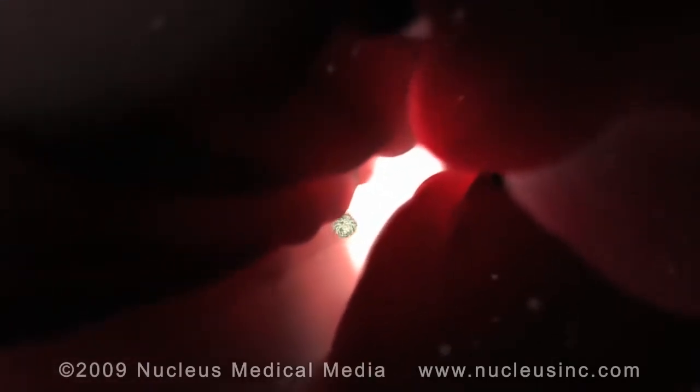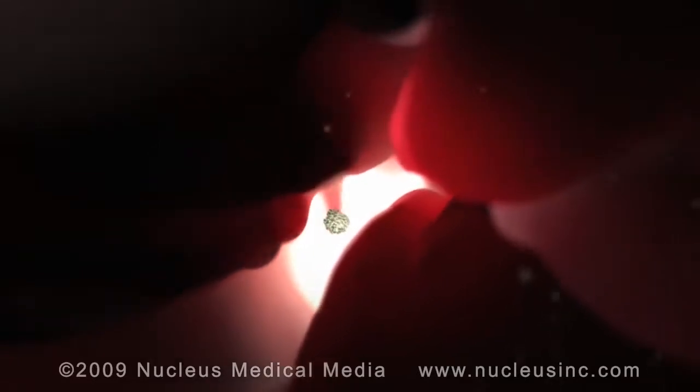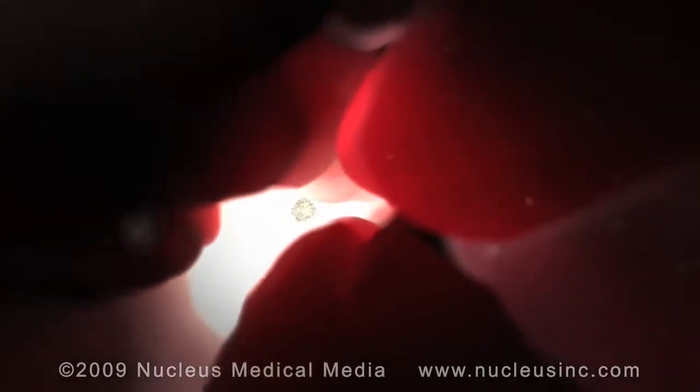If it's not fertilized, the egg dissolves away and is shed along with the uterine lining during menstruation.